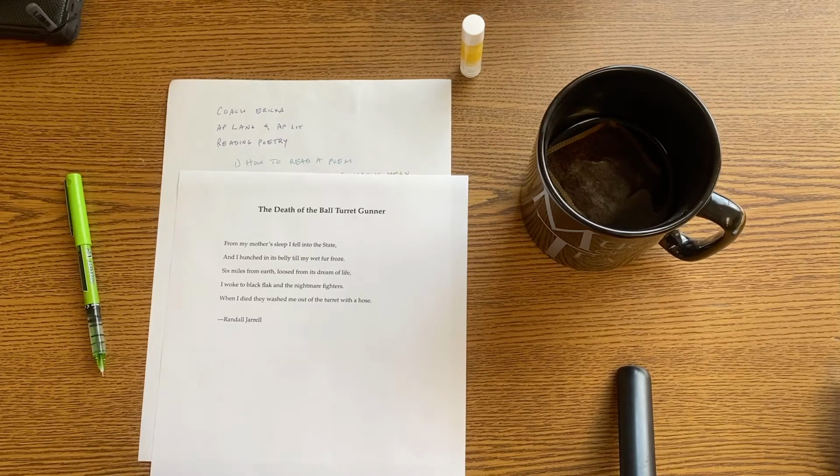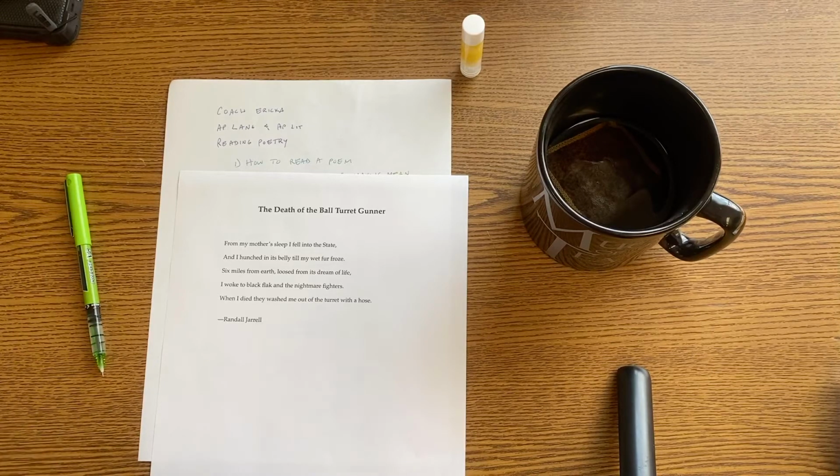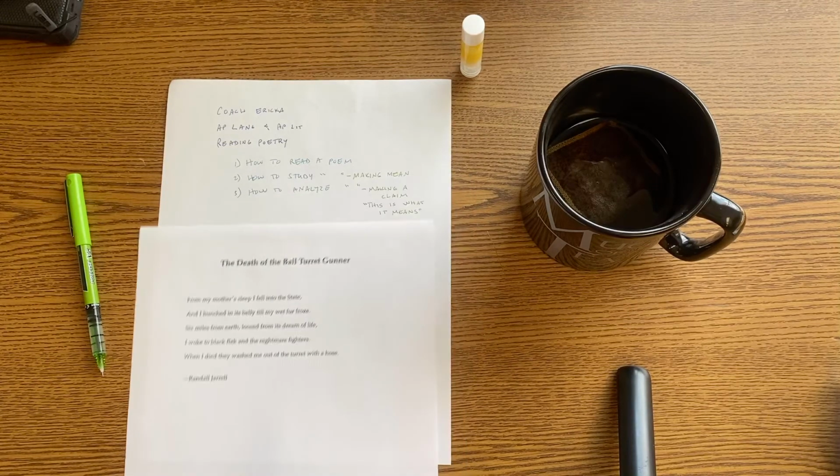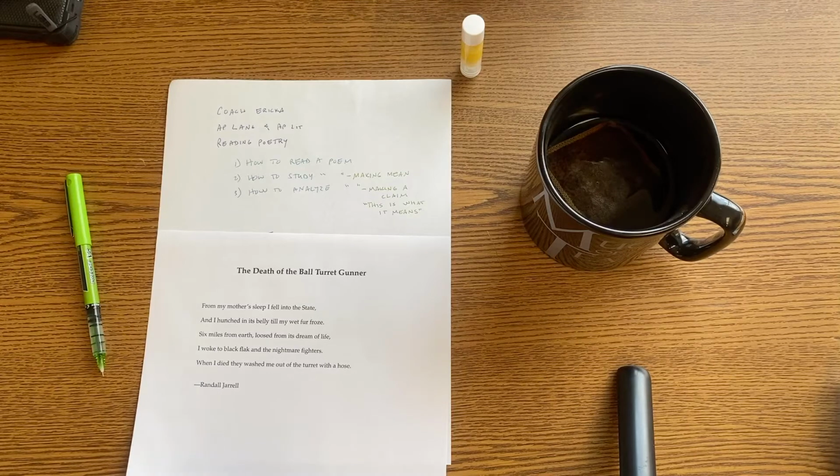All those K's tell us that, well, there's some cacophony happening here. And this is about war. So when I hear black flak, it actually makes me think of gunfire. And when you look up the word flak, you might confirm that that's what I'm hearing. But the poet is doing this on purpose, right?